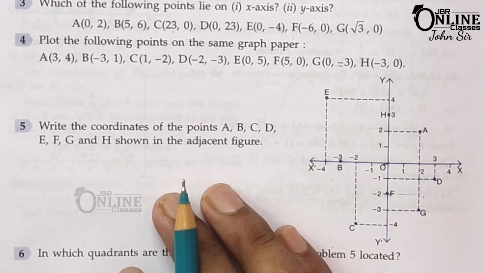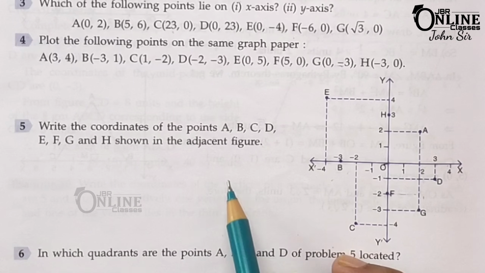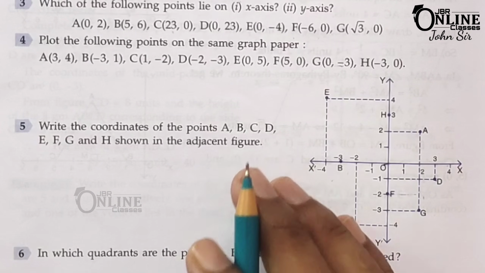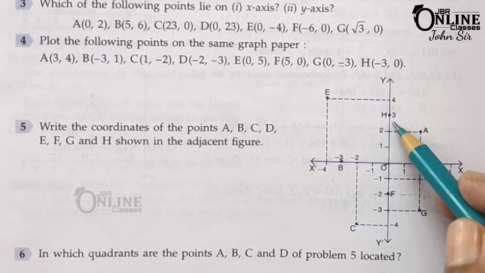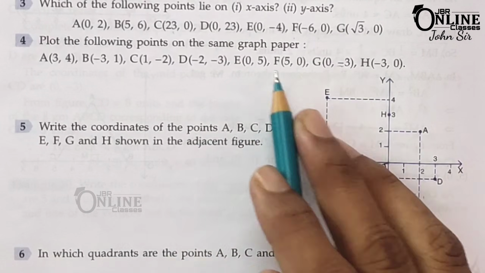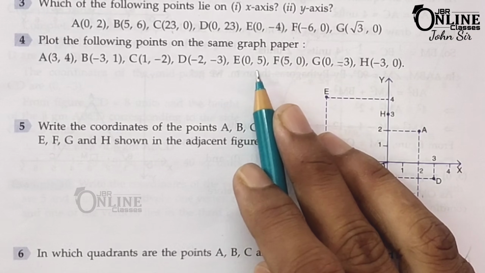And you know how to write the coordinates. Always you have to write the 2 numbers in a bracket. That means like this way. So as here H equals 0, 3, you have to write down just 0, 3 in brackets.